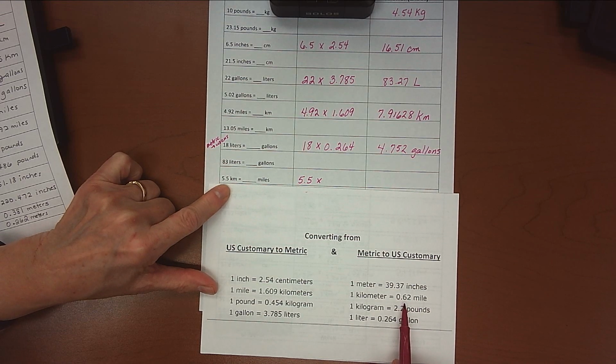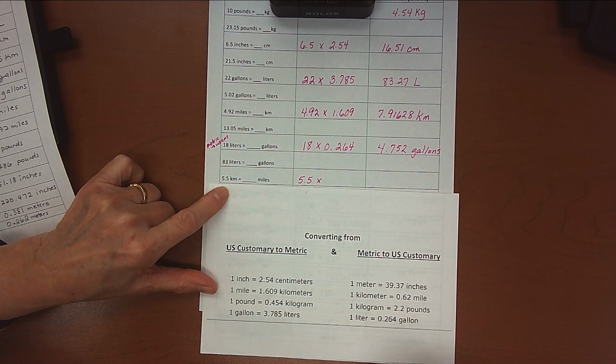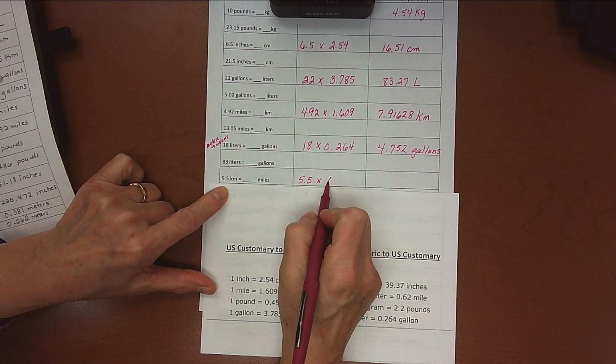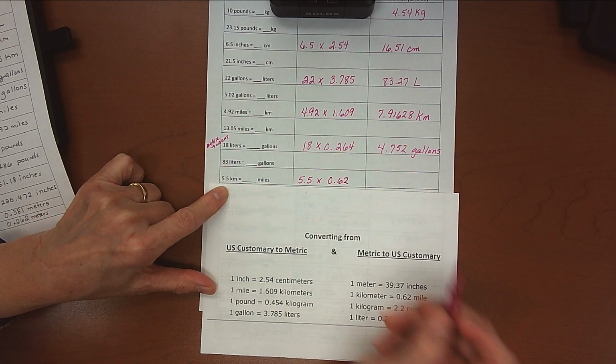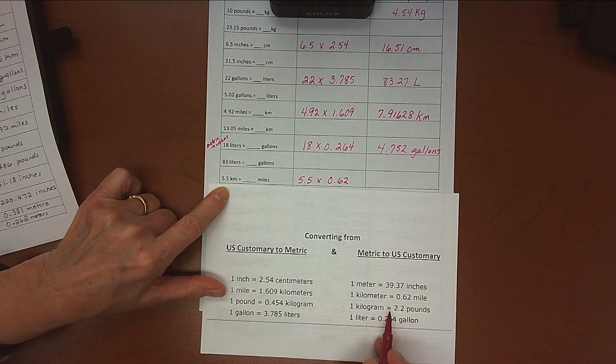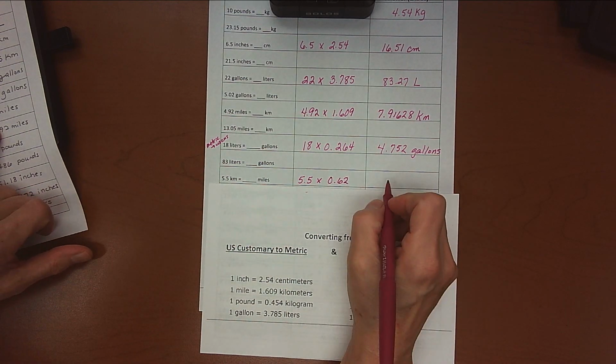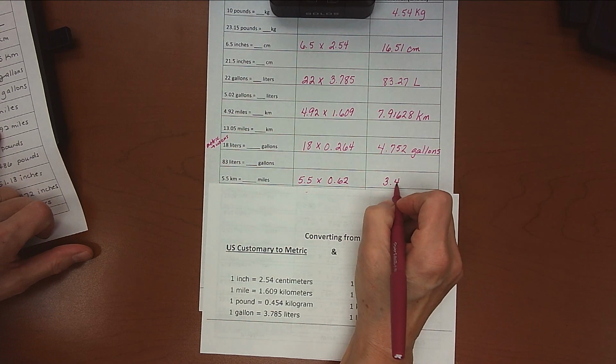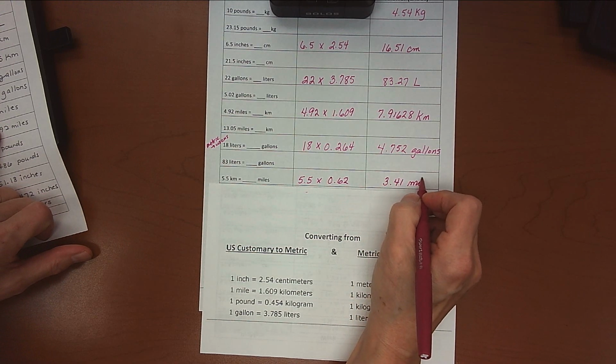That's multiplication. Okay. All right, so 0.62, plug that into my calculator, and I am going to find out that my answer is 3.41 miles.